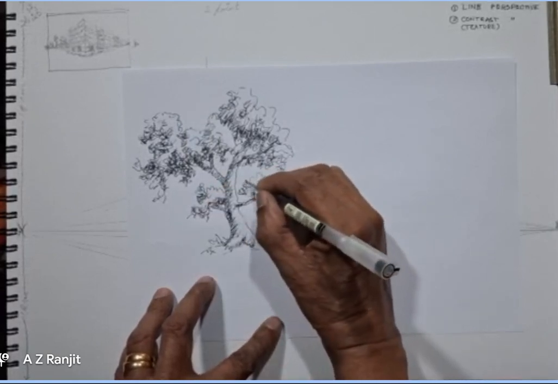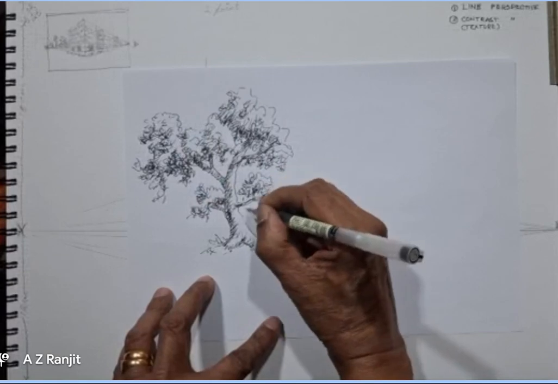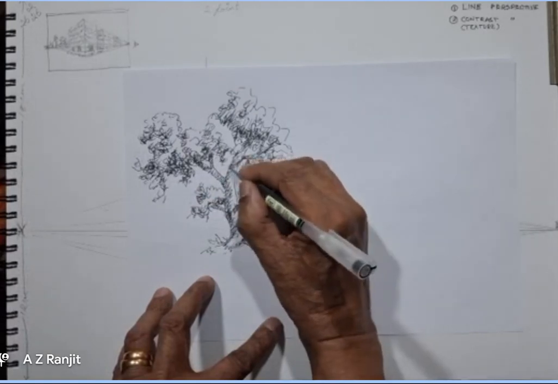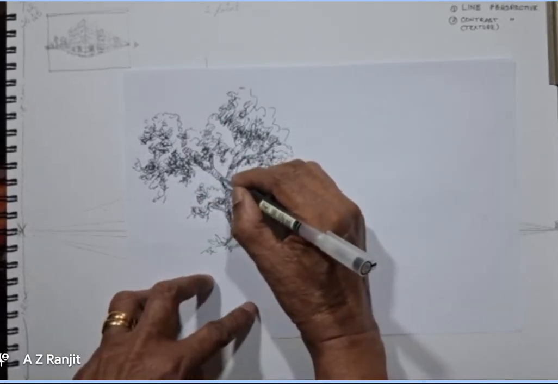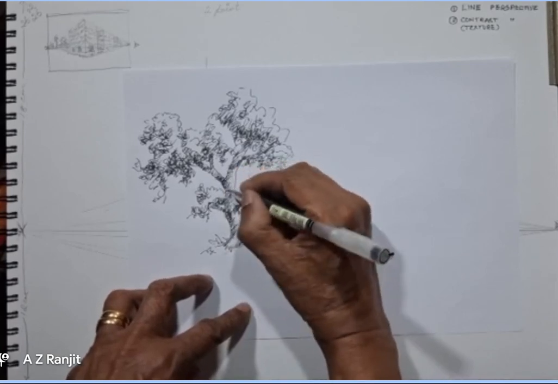So all the left and the bottom of those bunches of leaves is under shadow. That is the shadow of the branch. Okay? That is the shadow of the tree falling on that branch.